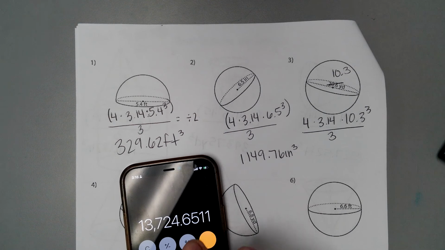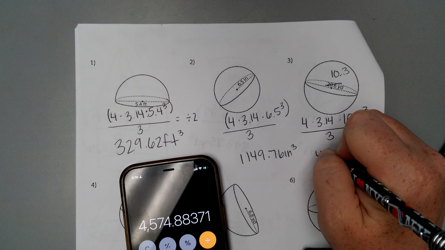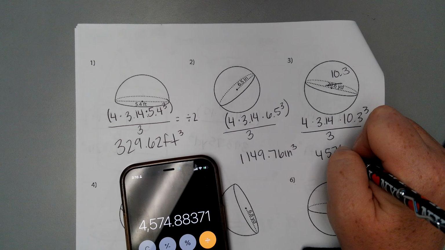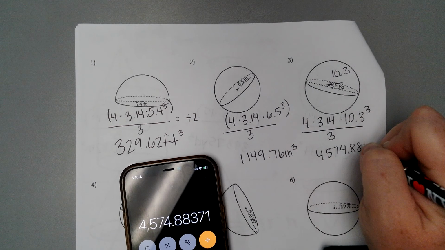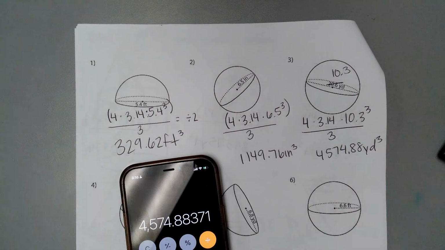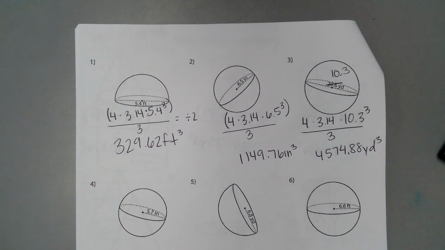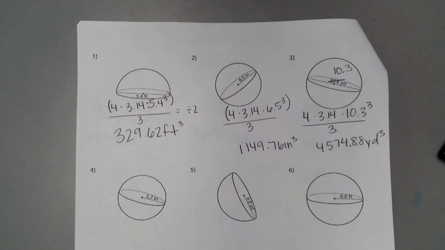Then I'm going to divide all of that by 3. So 4574.88 yards cubed. The last one for this video will be cylinders.